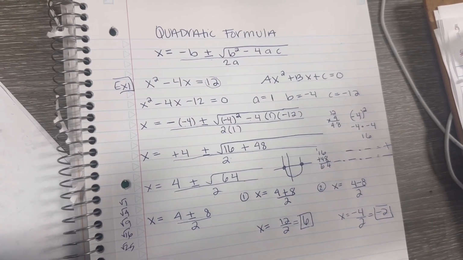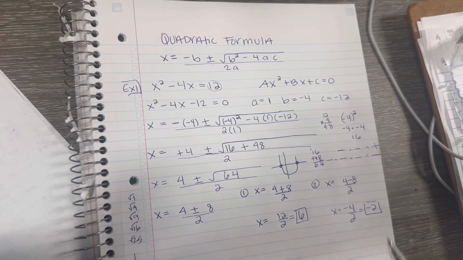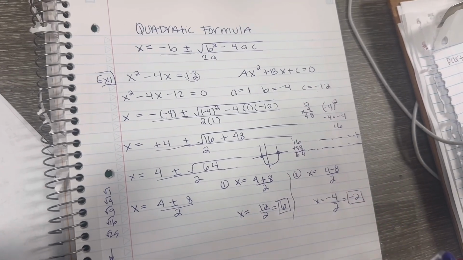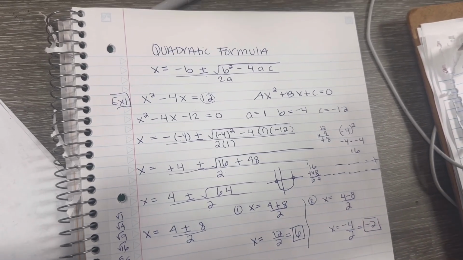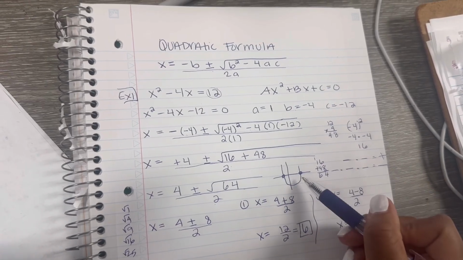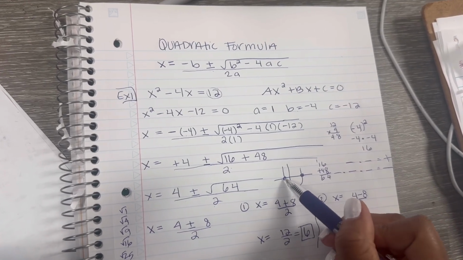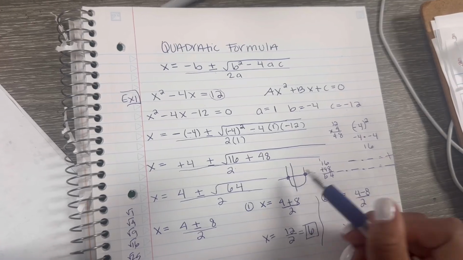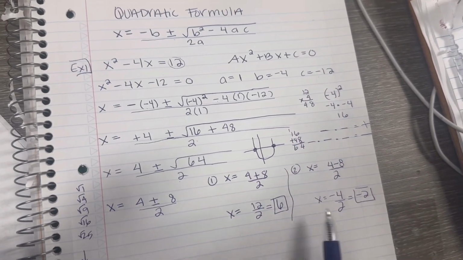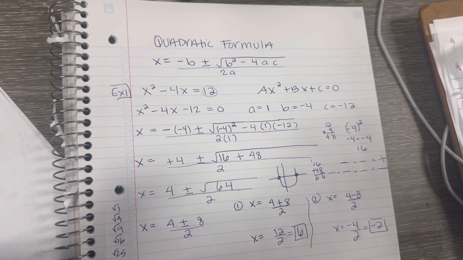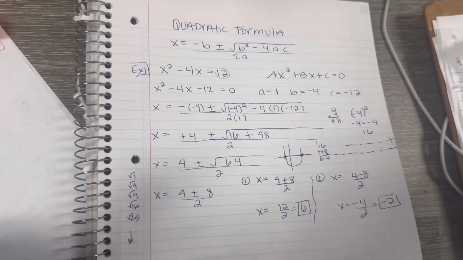That's example 1, okay? You have to create 2 solutions all the time because many parabolas have 2 solutions. Some have no solution, and some have 1 solution, but make sure you figure out, are there 2 solutions? Example number 2.